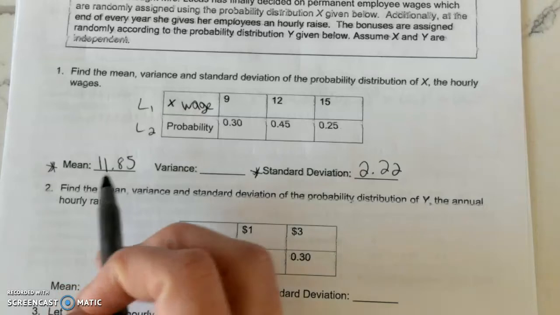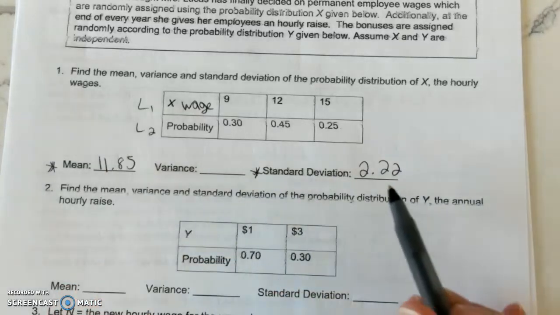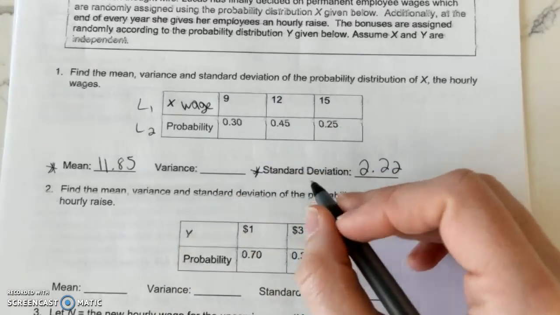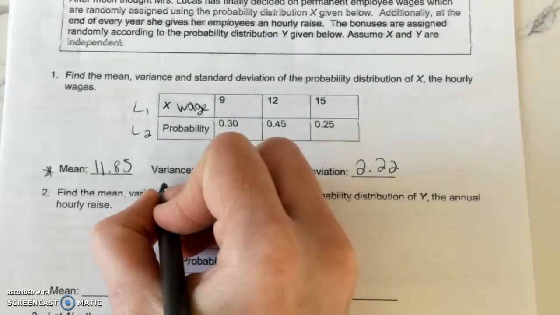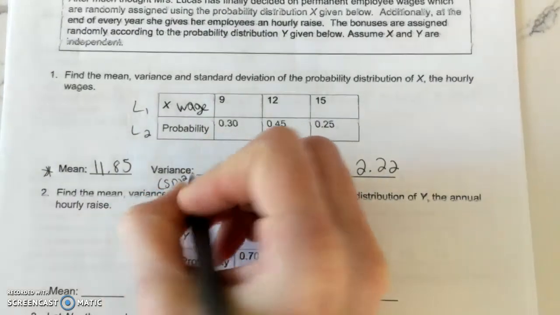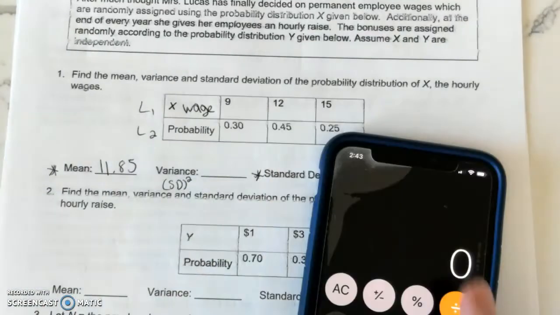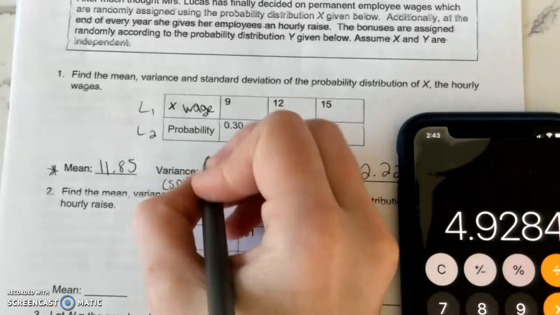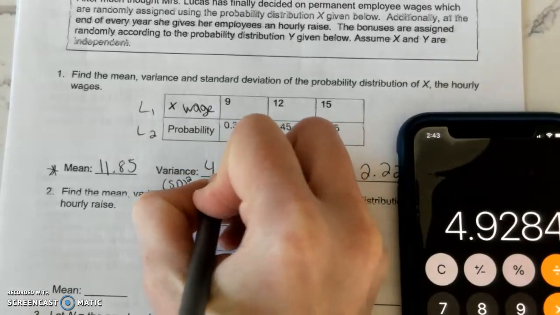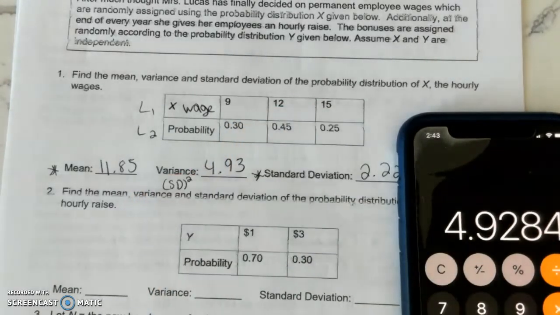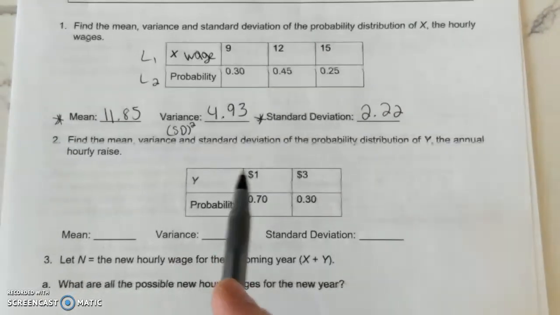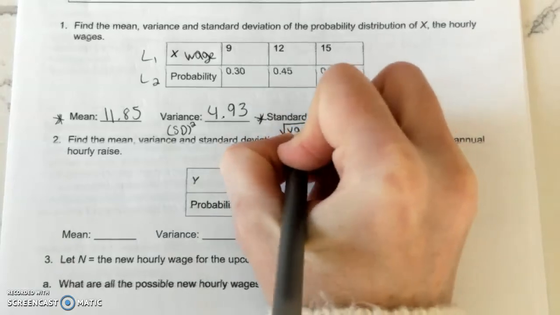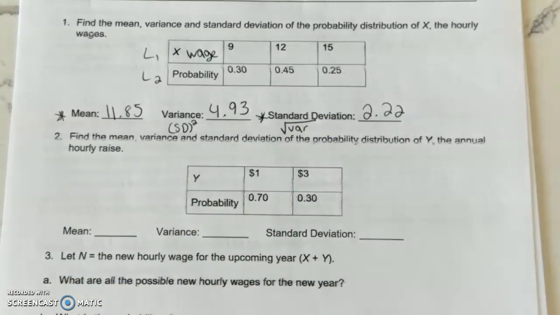In your calculator, you should have gotten an expected value of 11.85 and a standard deviation of 2.22. Now, if you remember the relationship between variance and standard deviation, variance is standard deviation squared. So all I'm going to do is take this 2.22 and multiply it by itself, right? I'm going to square it. And that gives me a variance of 4.93. I'm going to round it to the nearest hundredth. All right, so variance is just standard deviation squared, and remember standard deviation is just the square root of the variance, right? That's the relationship between the two.